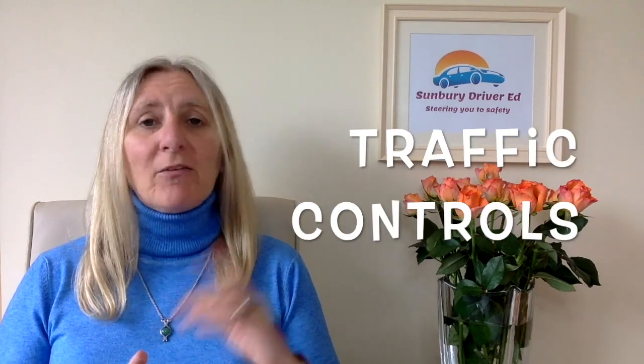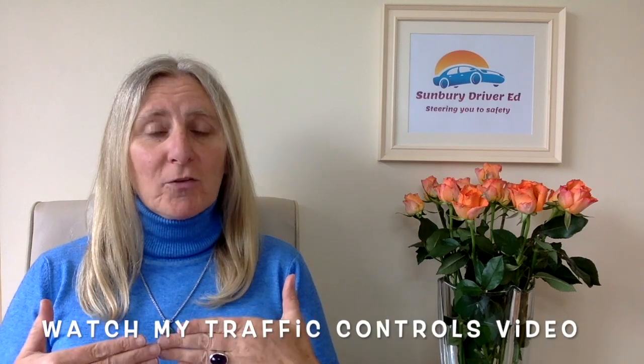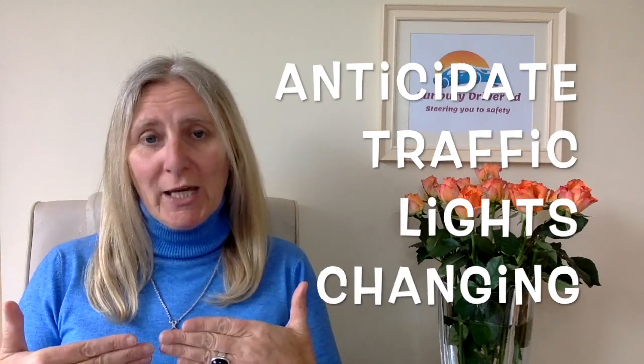And then number 7 is coming and approaching traffic controls. And especially, as I mentioned in the section on traffic controls, if the light is green, that's the higher risk to you because the traffic light might now change and you have to decide if it's safe to stop or safe to go. But not anticipating on the approach that the lights might change could be marked against you because you kept the same speed as if there wasn't a traffic light there.